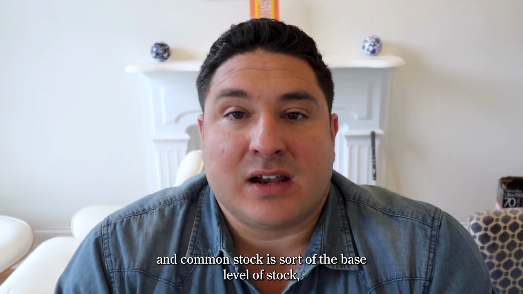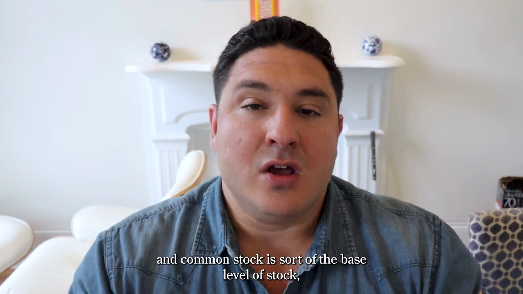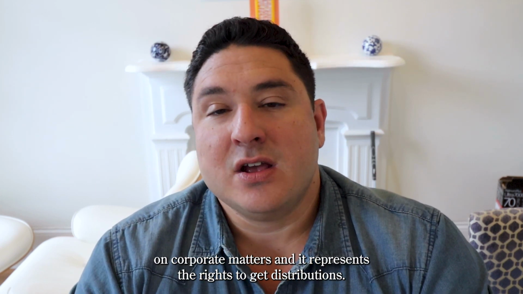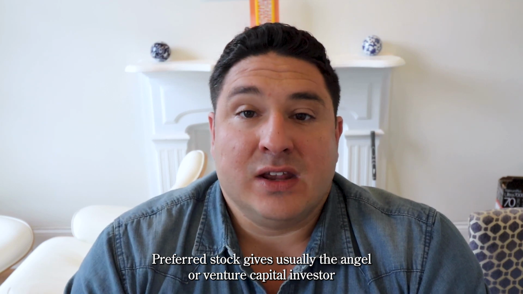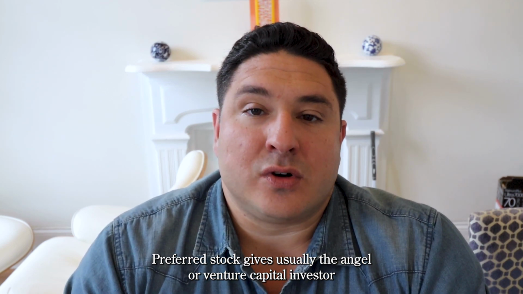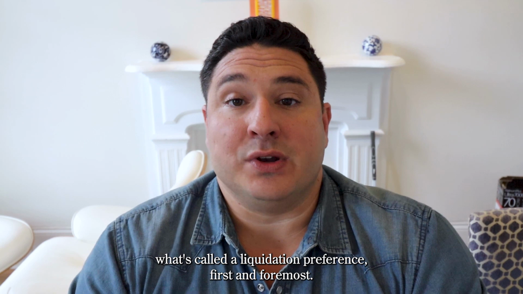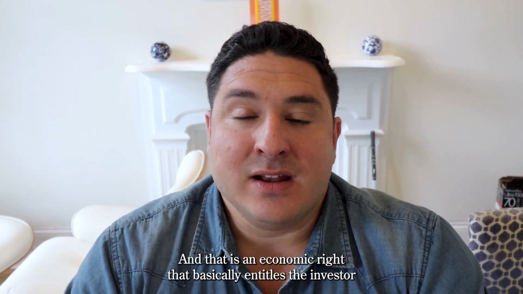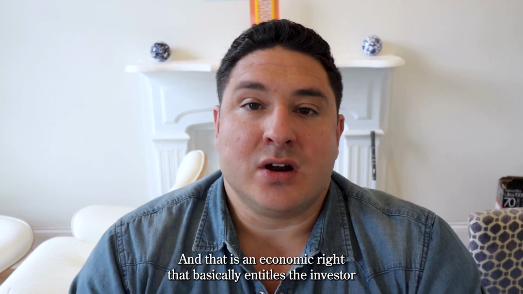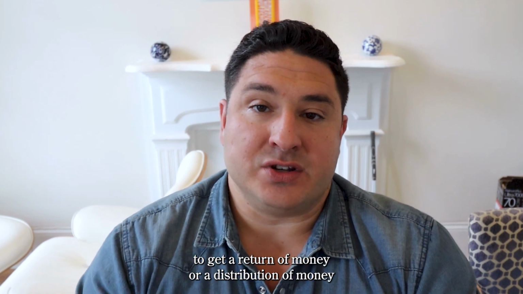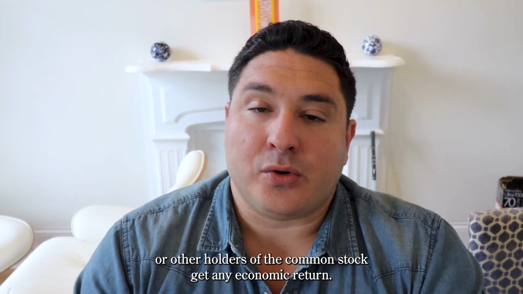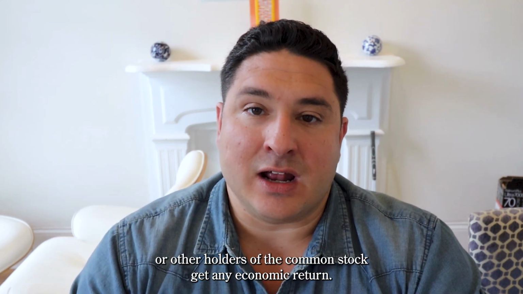And common stock is sort of the base level of stock. It represents the rights to vote on corporate matters. It represents the rights to get distributions. Preferred stock usually gives the angel or venture capital investor what's called a liquidation preference, first and foremost. And that is an economic right that basically entitles the investor to get a return of money or a distribution of money before any of the founders or other holders of the common stock get any economic return.